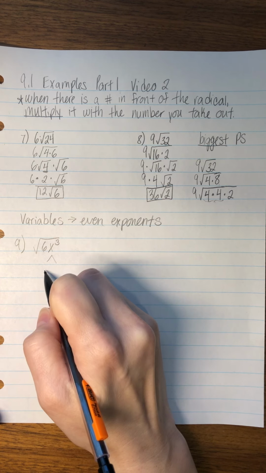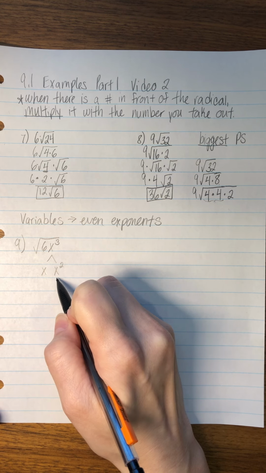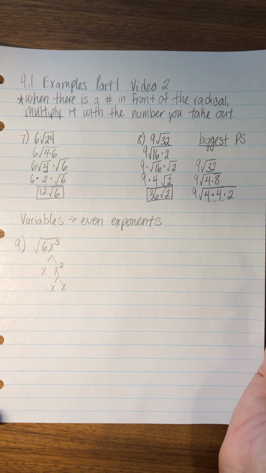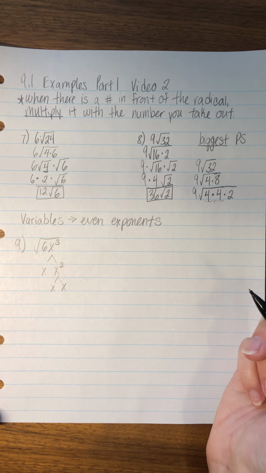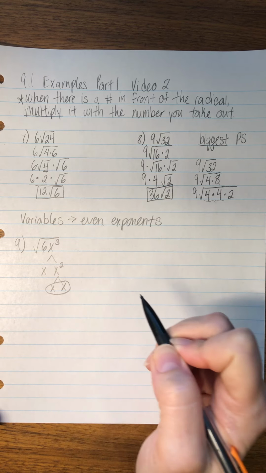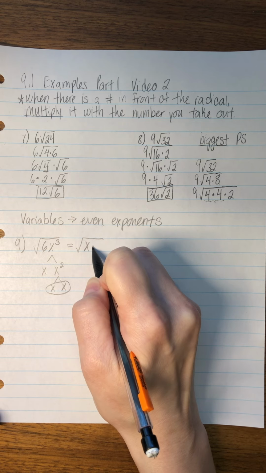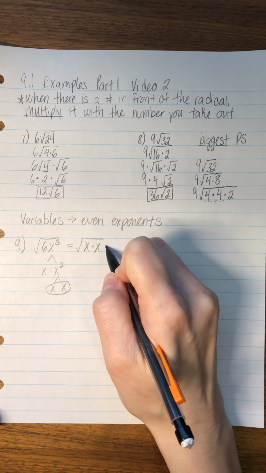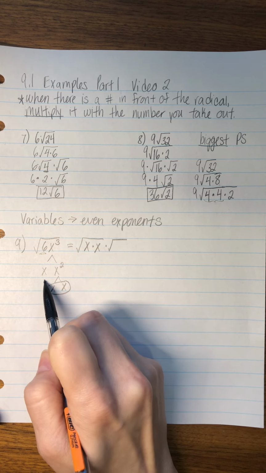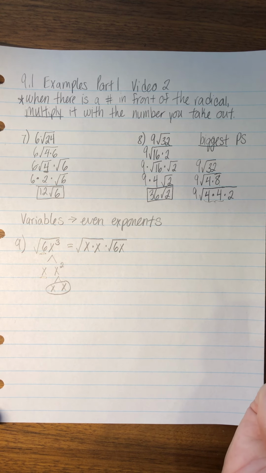I know that x to the third is really x times x squared. And then I can break up this x squared even more to be x times x. Remember, when we do a factor tree, we're looking for pairs of numbers, or in this case, variables. So I see that I have a pair of x's. So when I go to split up this radical, I'm going to put the pairs of numbers in their own radical and multiply it by the things that did not have a pair. The 6 up here did not have a pair, and the x did not have a pair. They're going to go in the second radical.